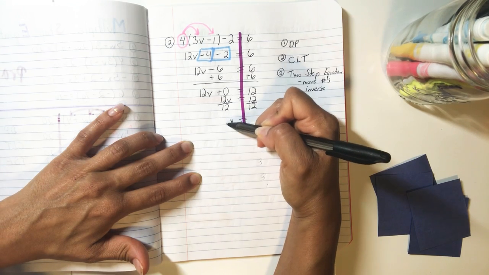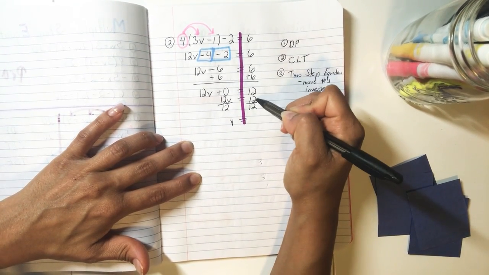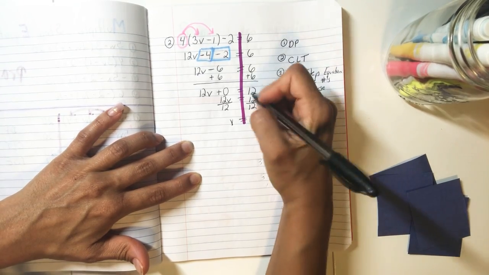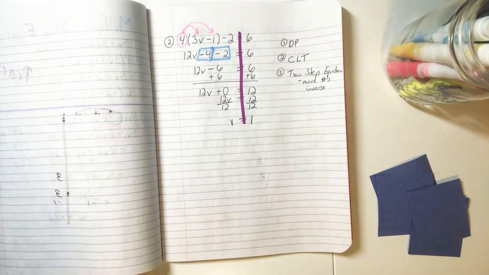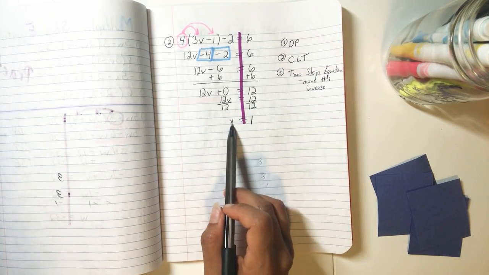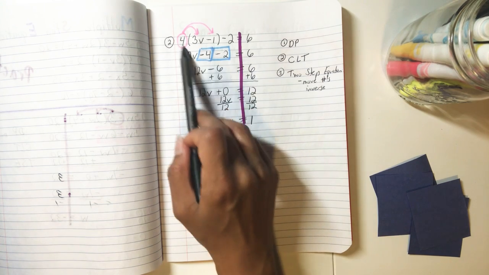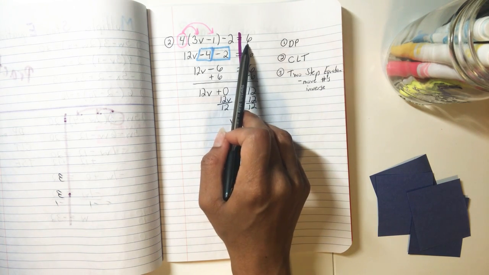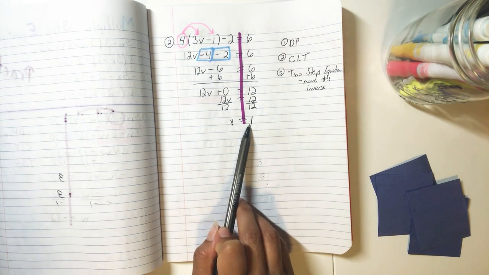And then 12 on this side divided by 12 is 1. So the value that v needs to be in order to make the left side equal 6 is a 1.